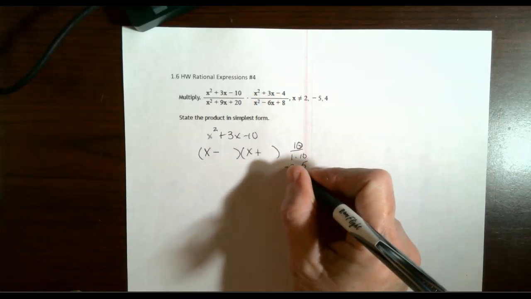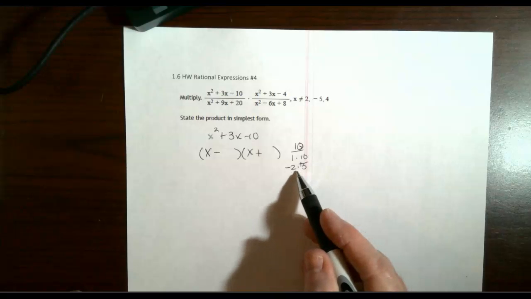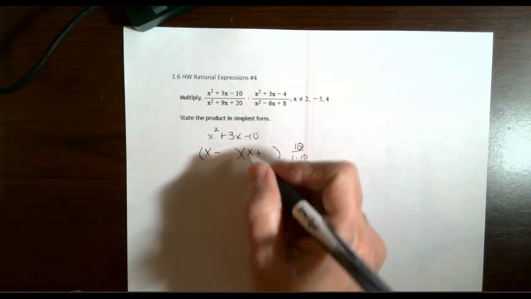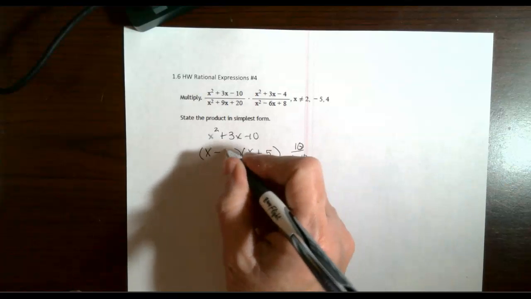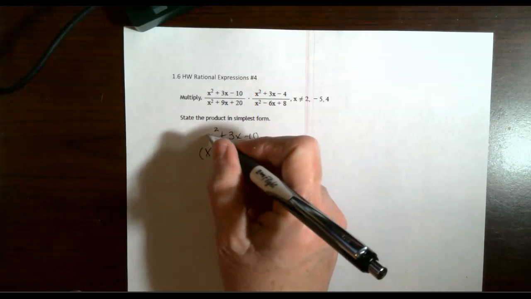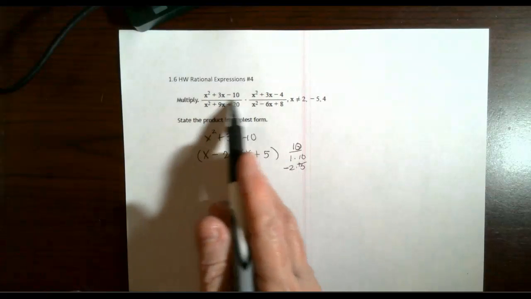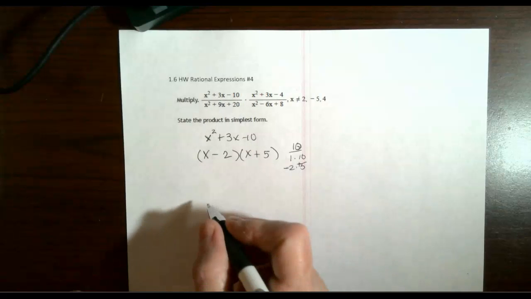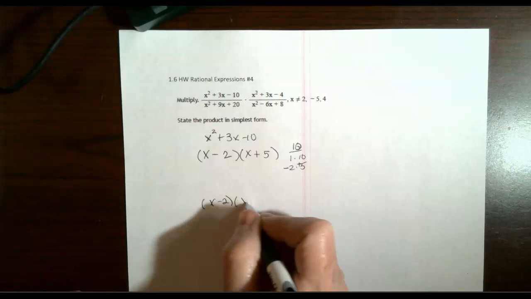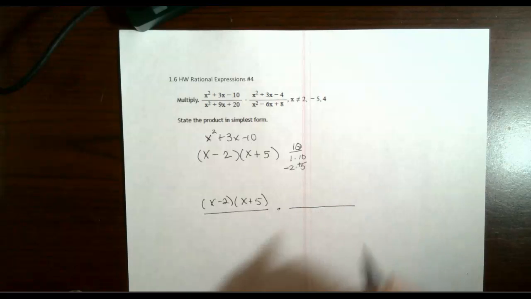Well, if I had a -2 and a positive 5, if I add those, I get a positive 3. If I multiply those, I get a -10, which is what I want. So a positive 5 and a negative, there's my -2. Okay. And you can always check these by foiling to see if you get what we started with. So that's going to replace this here. So I'm going to have x minus 2 times x plus 5 over, and let's just go ahead and put these there.